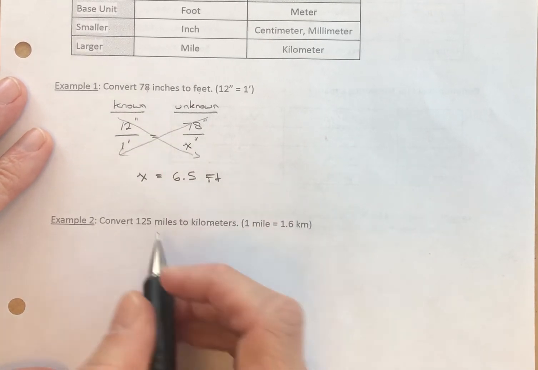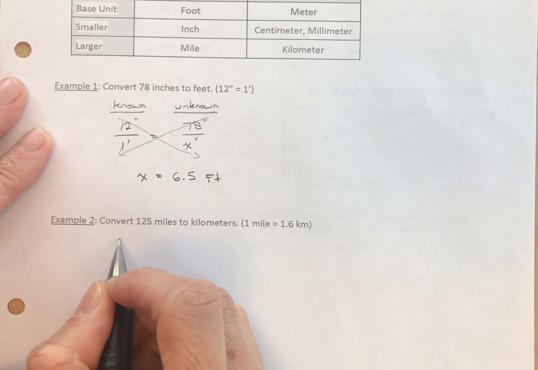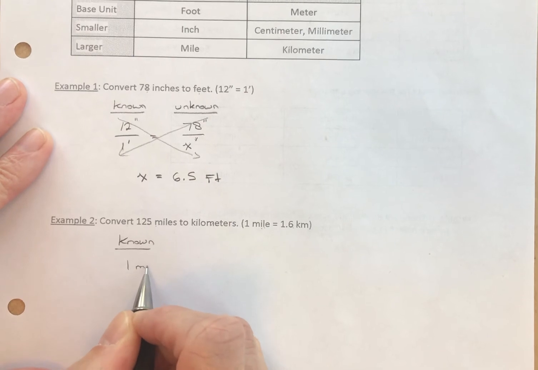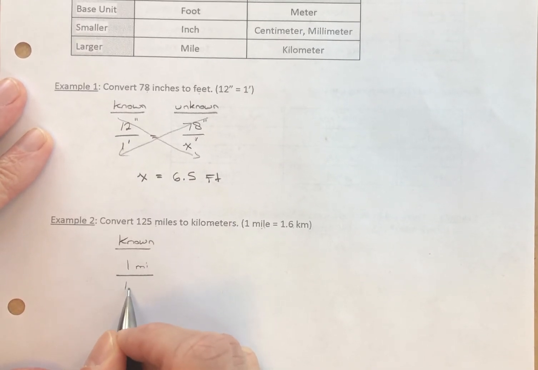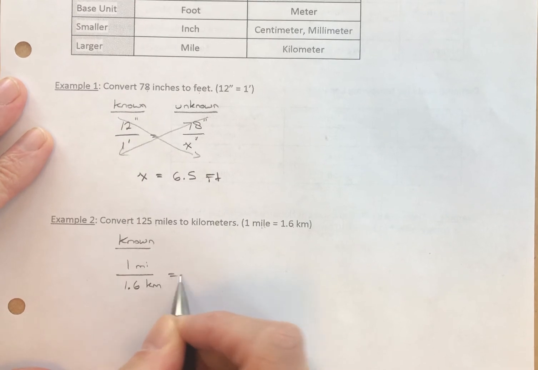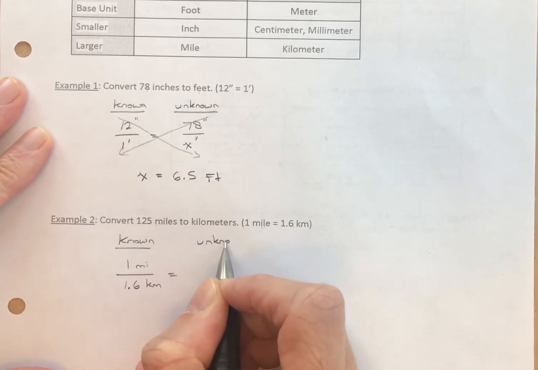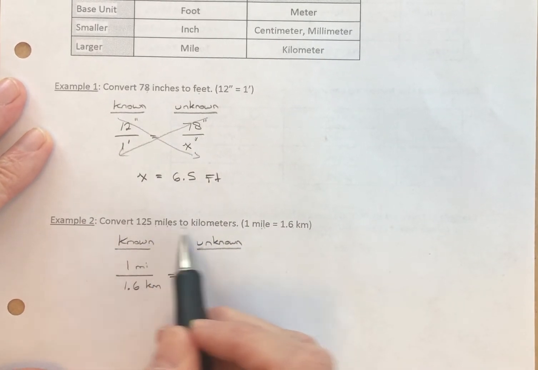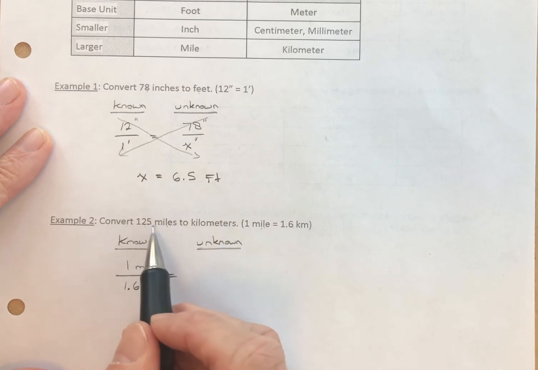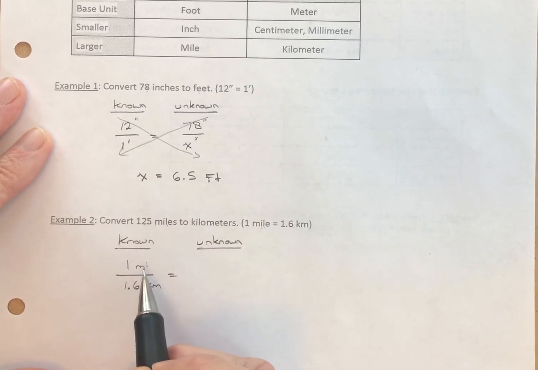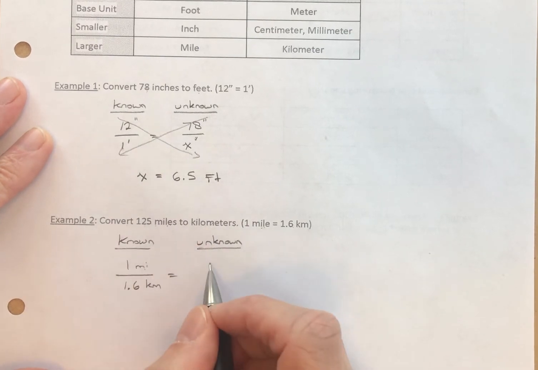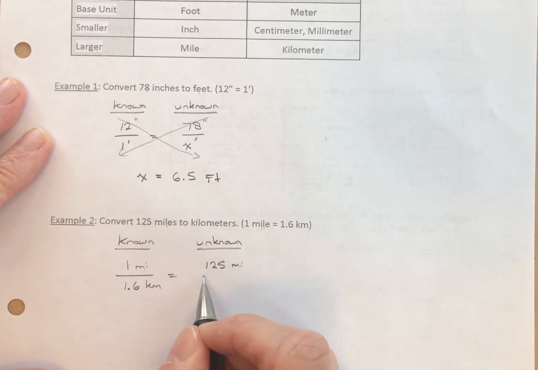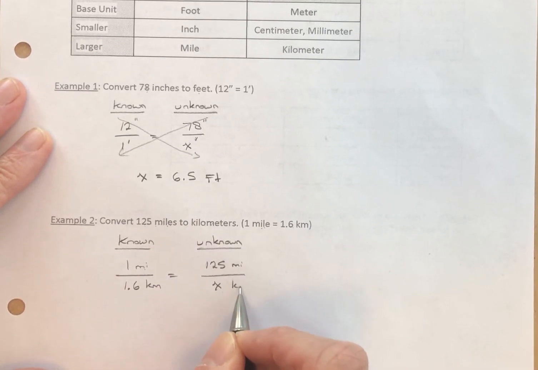Well, here's the conversion factor. Here's the known relationship. Okay, so our known relationship is that 1 mile is equivalent to 1.6 kilometers. That's our known relationship, our known ratio. Okay, well, our unknown, we have 125 miles and we don't know the kilometers. Well, in this ratio, I put miles in the numerator. So I will continue that by putting 125 miles in the numerator, match up the units, and I want to know how many kilometers is that.